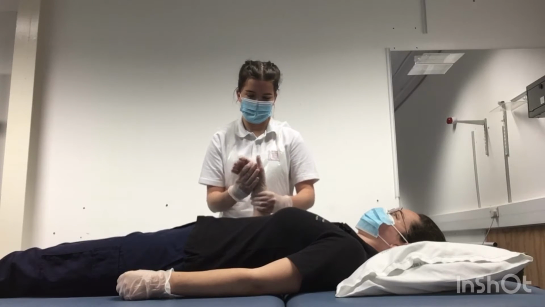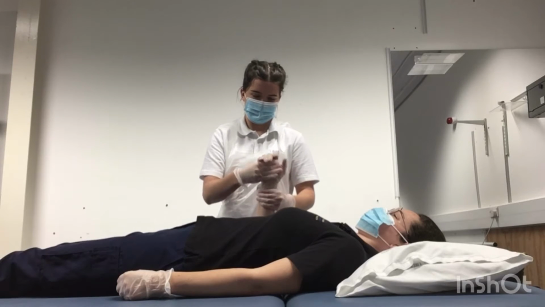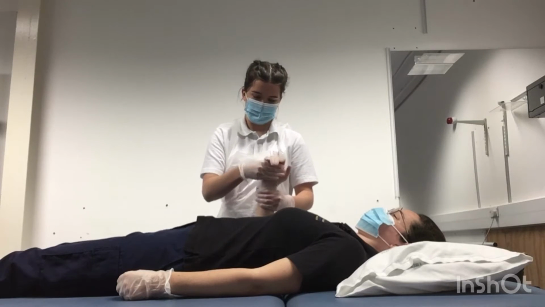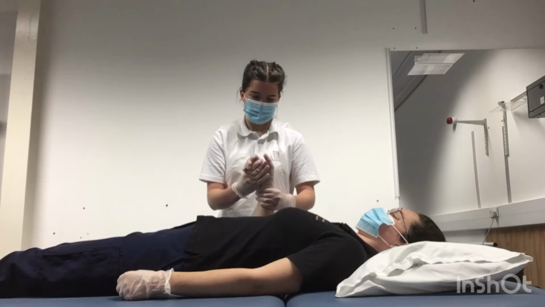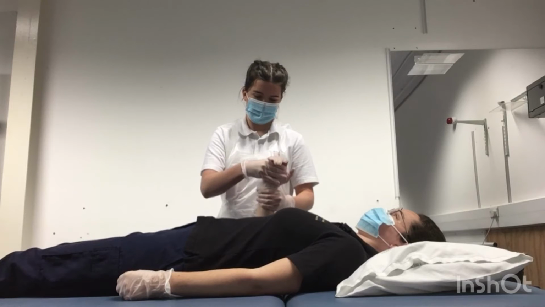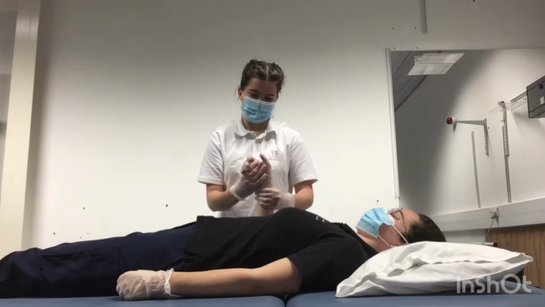Now we have moving the wrist from side to side, so almost like a waving motion. Your supporting hand is around their wrist still, and your other hand is still gripped around their palm in the same position as before. Now you're just tilting the wrist from one side to the other, as if they're waving.